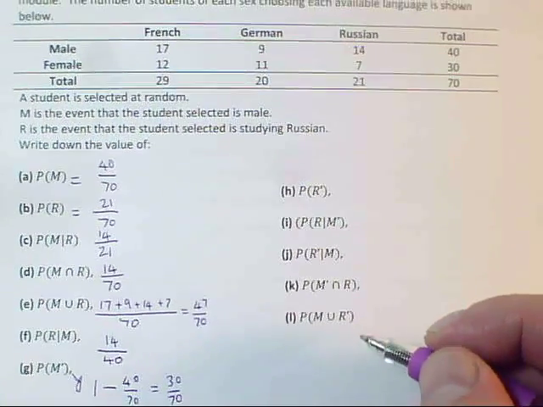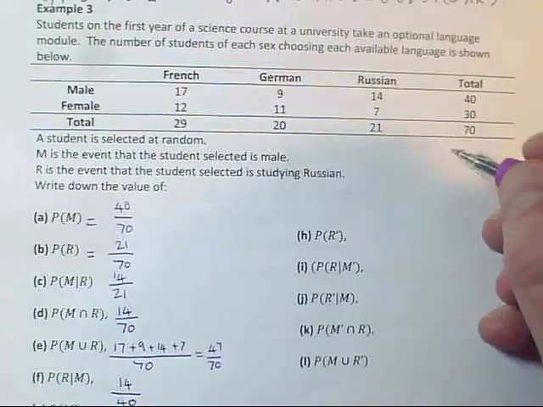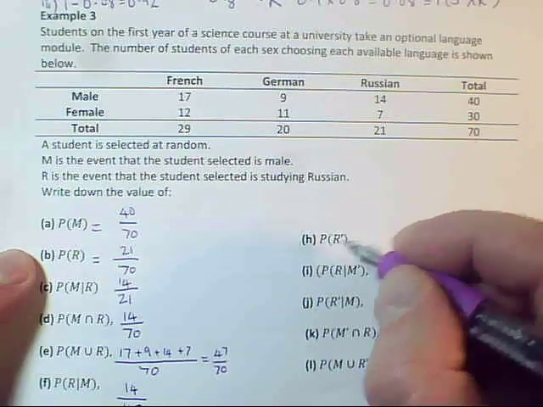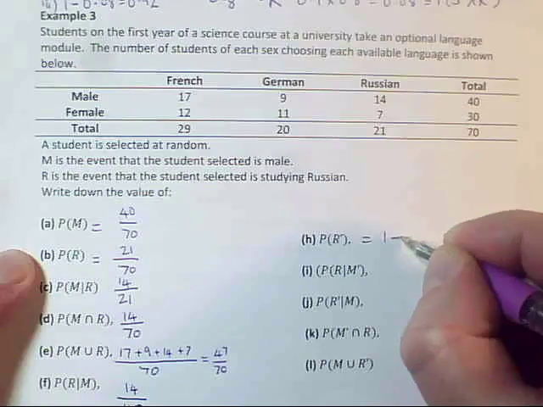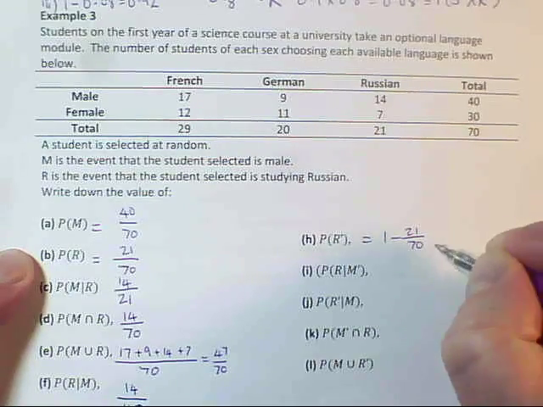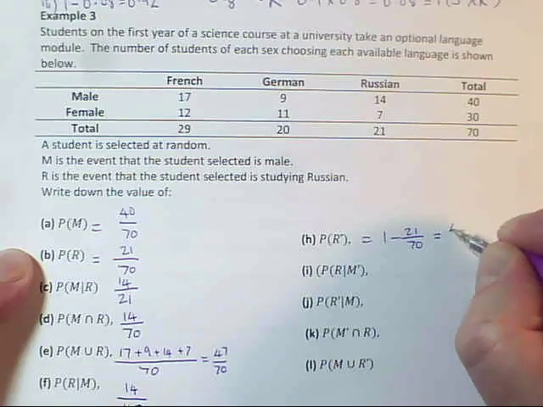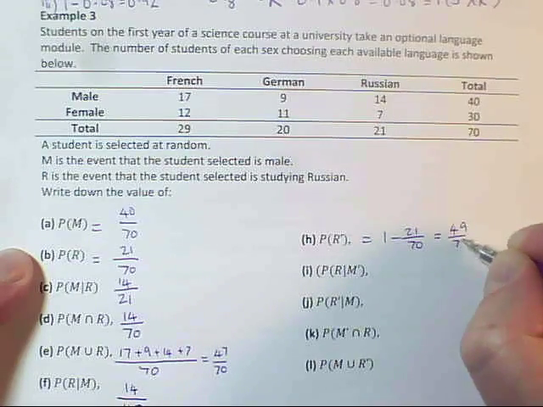Okay, moving on. So the probability of them not being Russian, same thing. The probability they do study Russian is 21 over 70, so I need to do 1 minus 21 over 70, which is going to be 49 over 70.